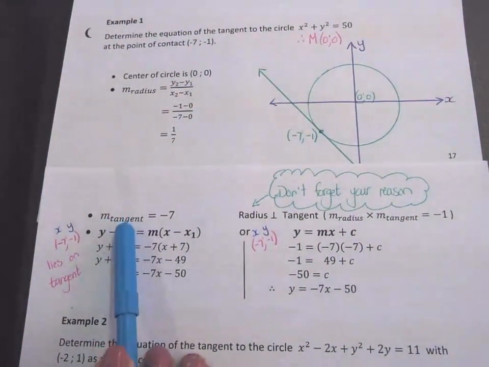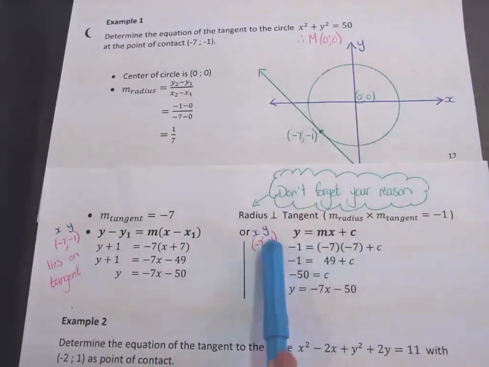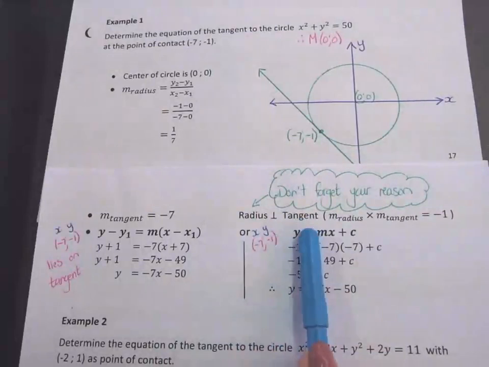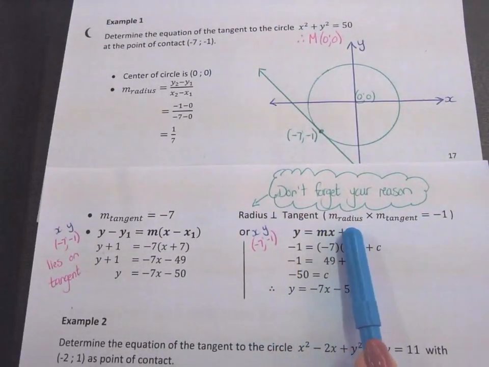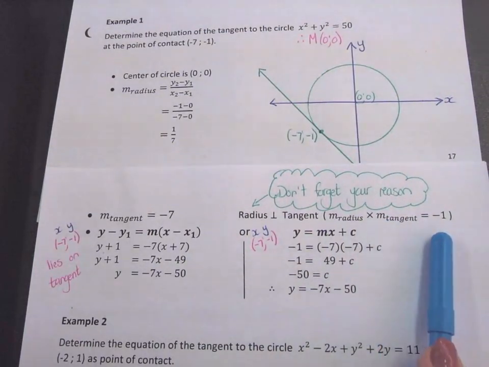So the tangent gradient is -7, and remember in analytical and Euclidean you always have to give your reasons. Don't forget your reasons. The reason is radius is perpendicular to a tangent, or the m of the radius times the m of the tangent is -1.